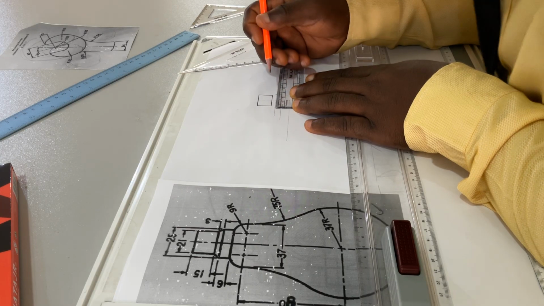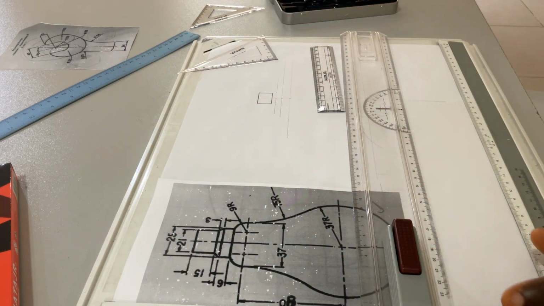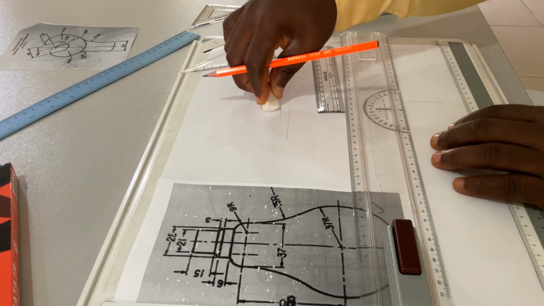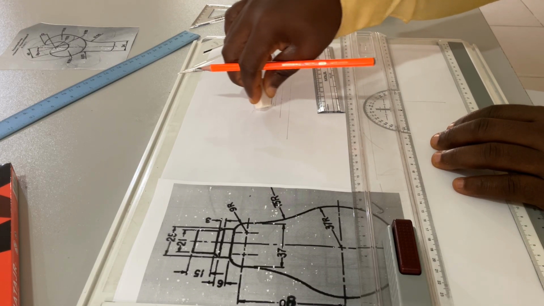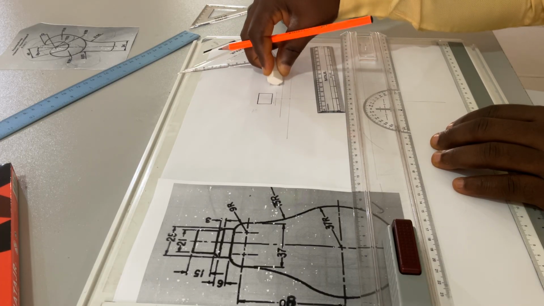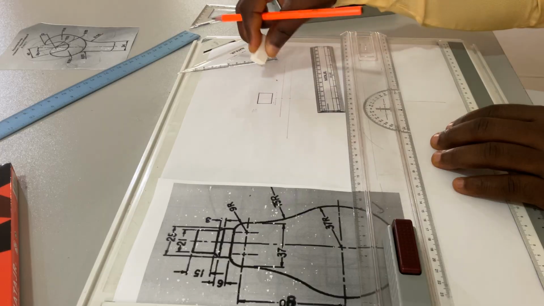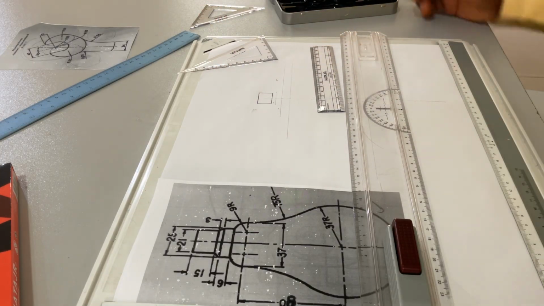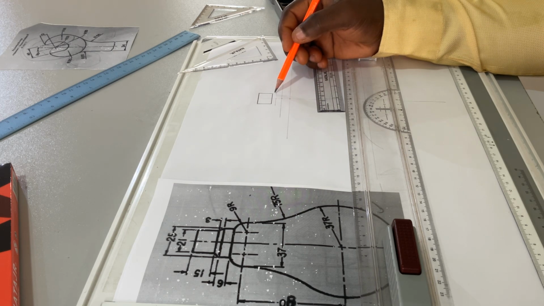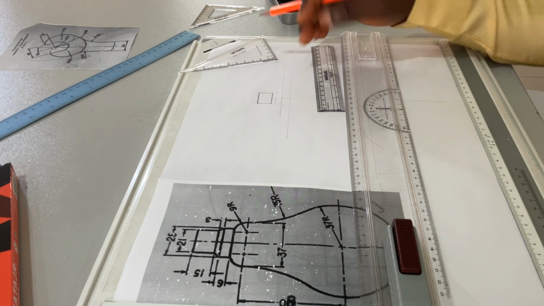So I have this. Can you see now? I'll also clean off the excess line I have here, and I'll also clean off this excess line I have here. You see that? So this point here is to touch this point with an inclined line. This point here is also to touch this point with an inclined line.